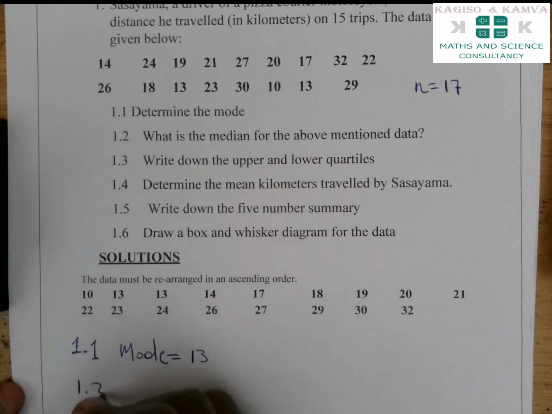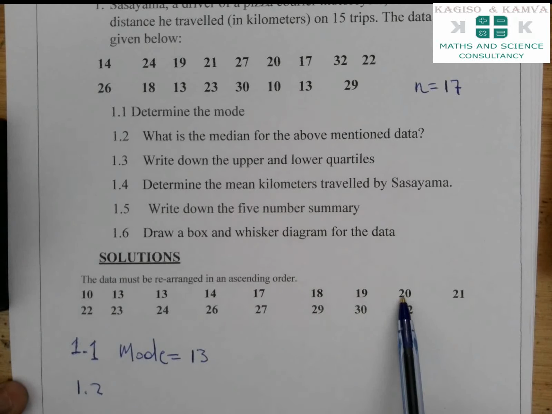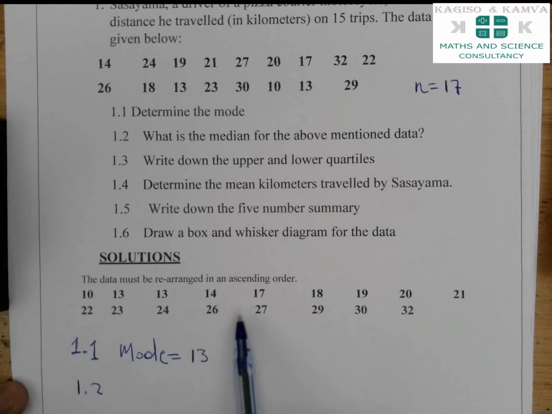Now for 1.2 we can just count from here: 1, 2, 3, 4, 5, 6, 7, 8, 9, 10, 11, 12, 13, 14, 15, 16, 17. So that will be 2, 4, 6, 8, 10, 12, 14, 16. It means this value here, 21, is going to be the middle value.